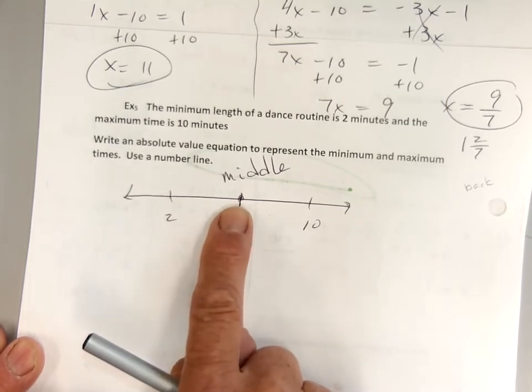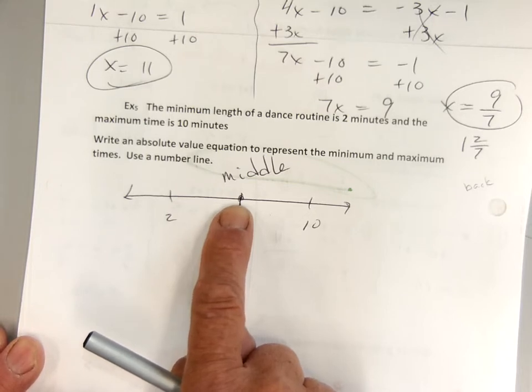Yeah, Tava? Good, Tava. I don't know if I'm thinking about this right, but if you add them together and then divide it by 2, you get 6, right? Yeah.